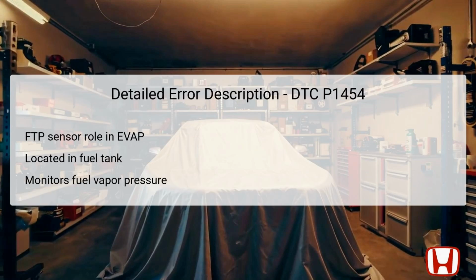The FTP sensor is integral to the vehicle's evaporative emissions control system, which prevents fuel vapors from escaping into the atmosphere. This sensor monitors the pressure within the fuel tank, enabling the Engine Control Module, ECM, to evaluate whether the system is sealed and functioning correctly.